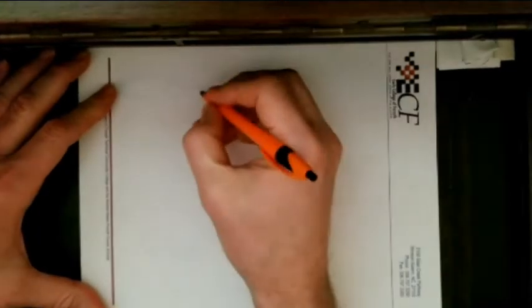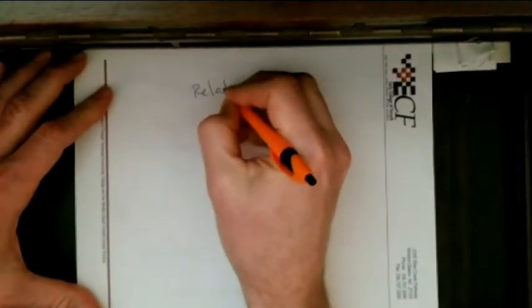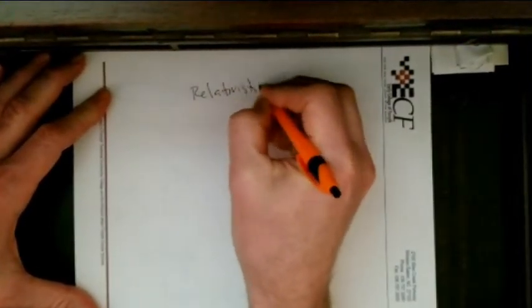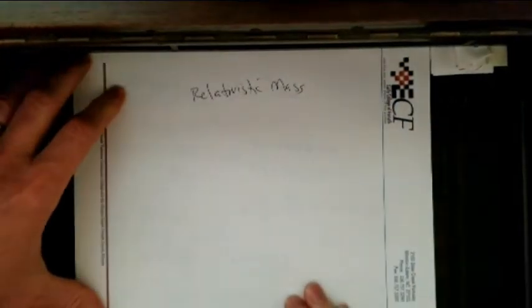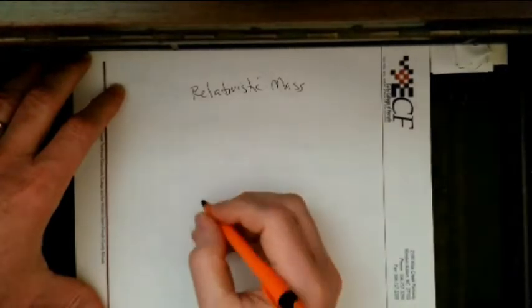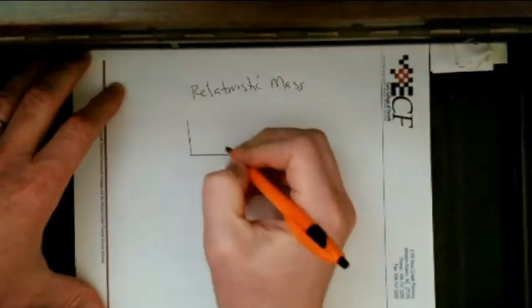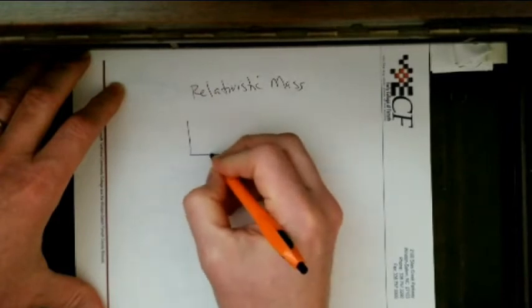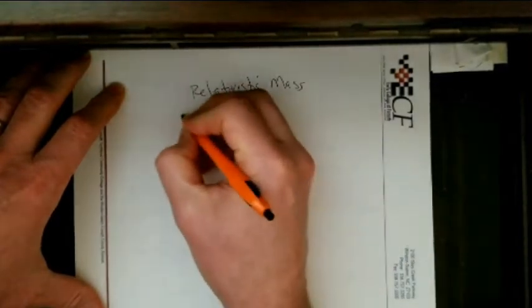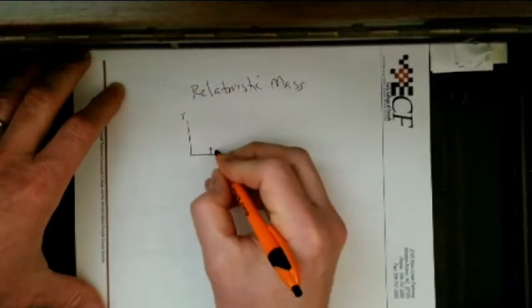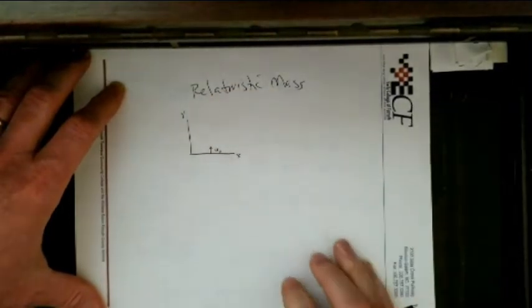We are deriving relativistic mass. In other words, how does the mass change with velocity? So first off, we're going to take an object that is moving in the y direction, call that x and y, moving in the y direction at some speed u sub naught.